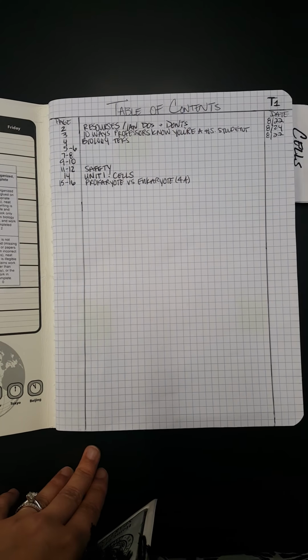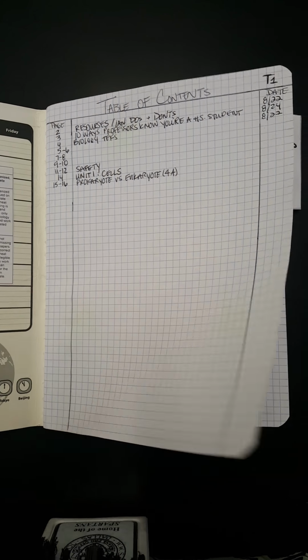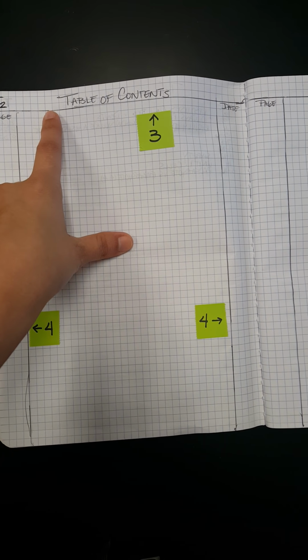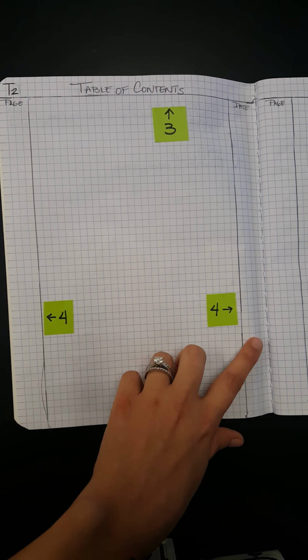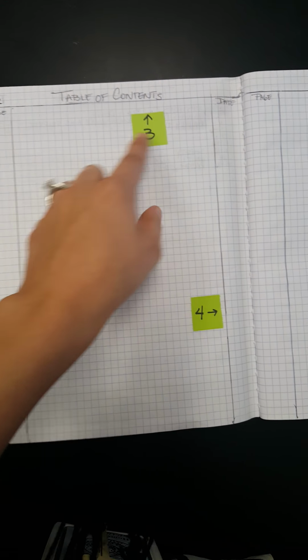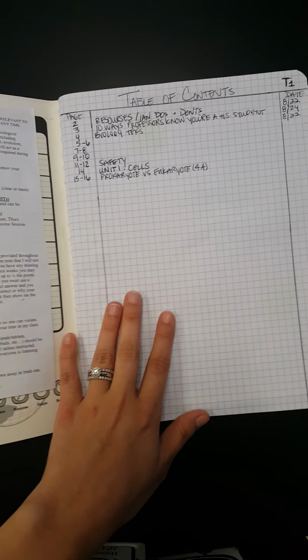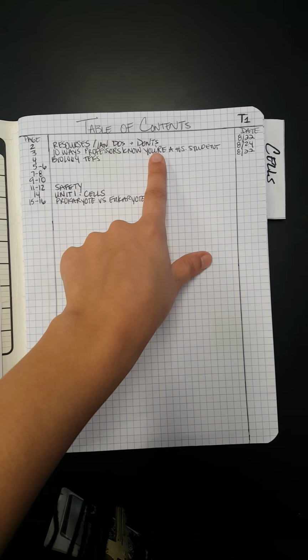On your very first page, you have your table of contents. Remember the way to set up your table of contents. Go ahead and close that. You have 3 pages, so you go 3 lines from the top, draw your line across, and then you're going to go 4 from the side, 4 from the side. So this one will be your page, this one will be your date, and then remember your number goes up in the corner. So let's go back for a sec. The very first page of your notebook is going to be called T1 for Table of Contents 1.